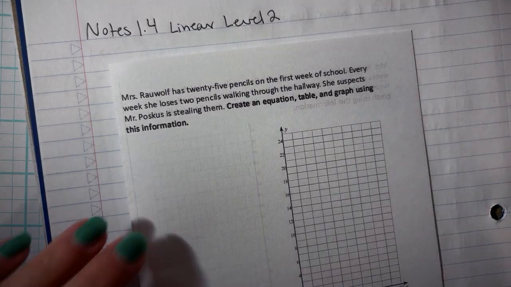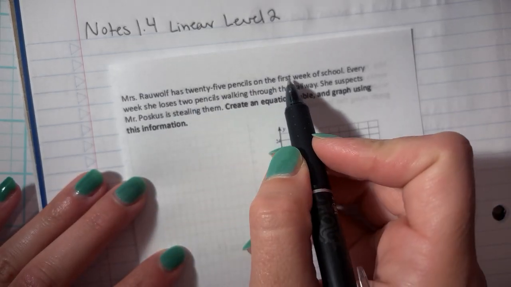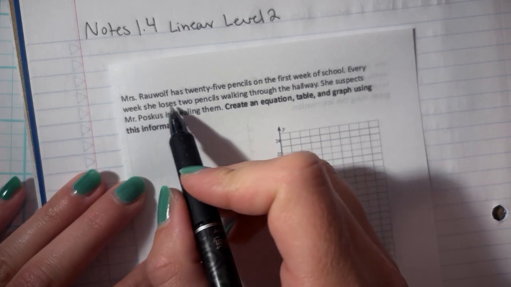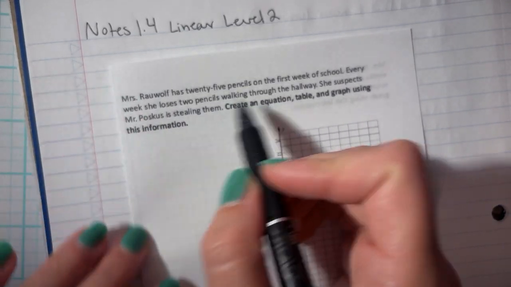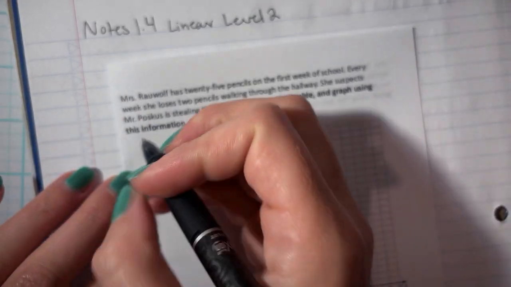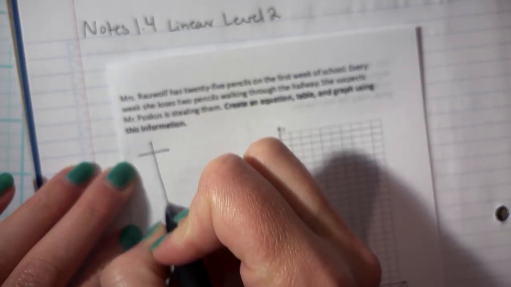So, here we go. Miss Rolfe has 25 pencils the first week of school. Every week she loses 2 pencils walking through the hallway. She suspects Mr. Poskis is stealing them. How rude. So, let's make an XY table.